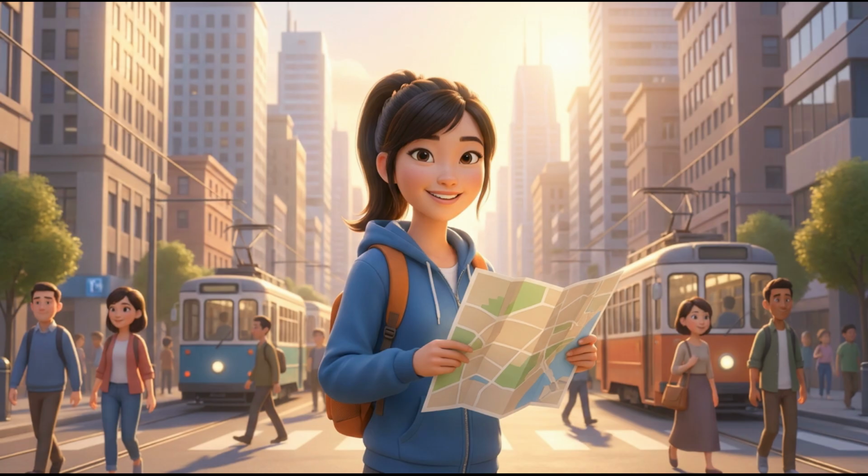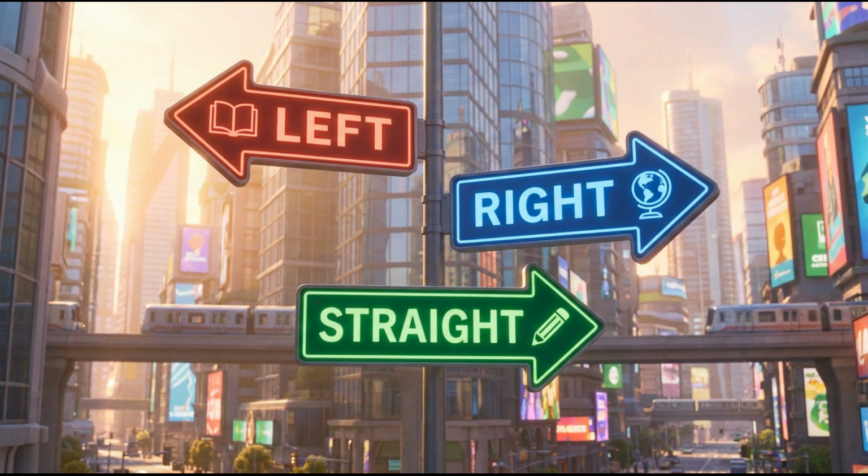Let's begin. Go straight. Turn left. Turn right. Cross the street. It is nearby. It is far away. Next to the bank. Across from the hotel.